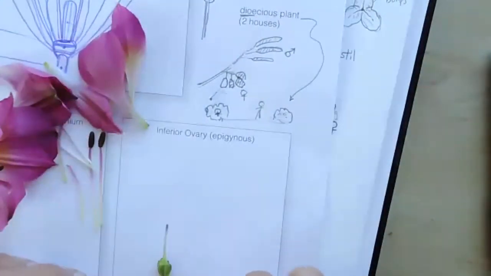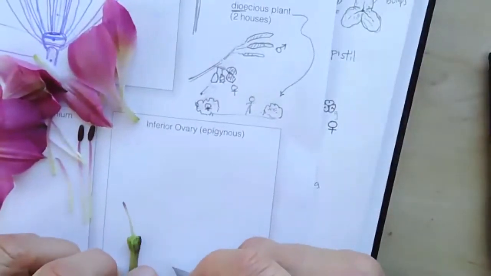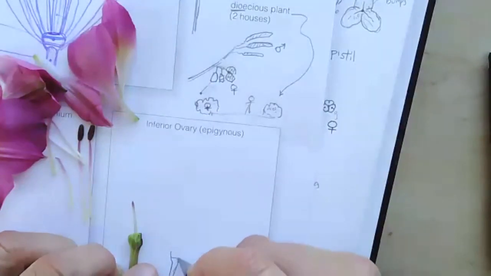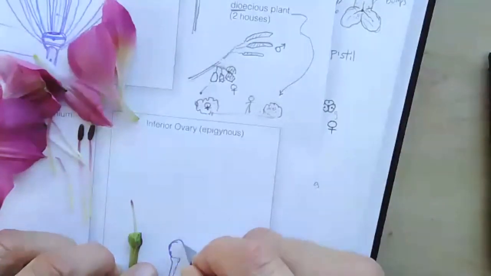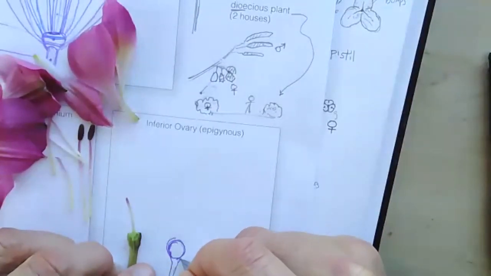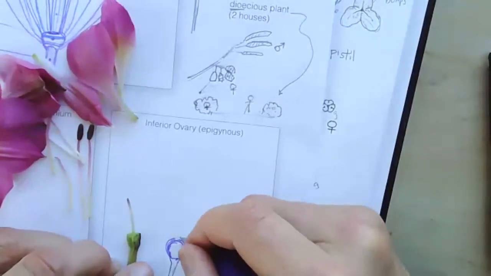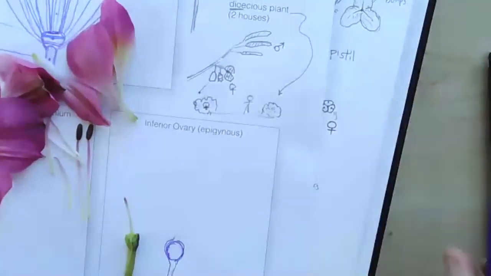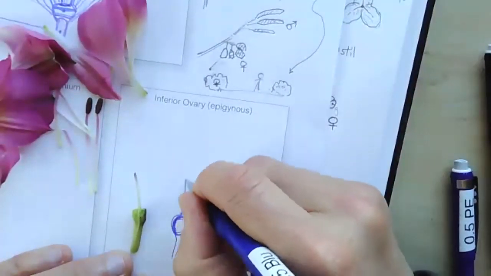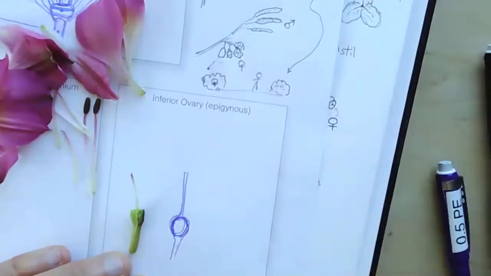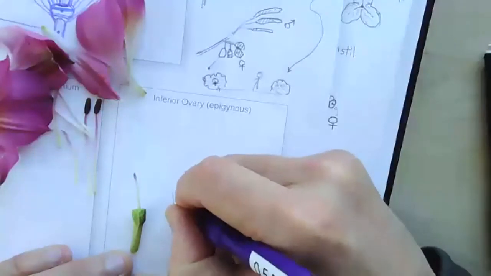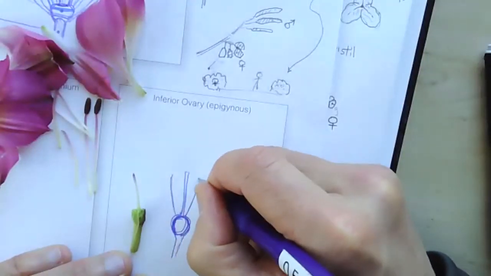So if I were to diagram this one, I would have my receptacle kind of coming up here, my ovary here, and then the rest part of the receptacle kind of wraps around this thing. And to kind of keep my same color scheme, my ovary is in the center, my stigma comes up on top of that. I'm going to have my stamen now emerging.